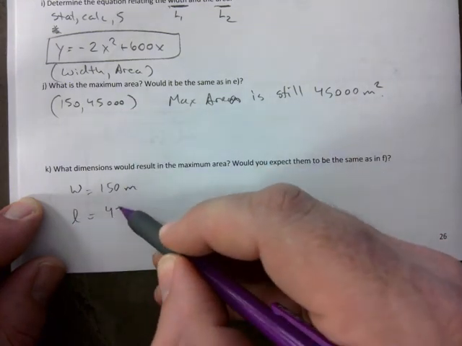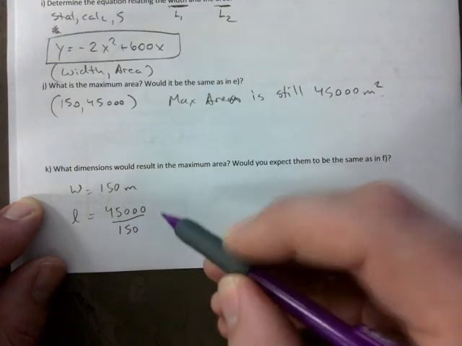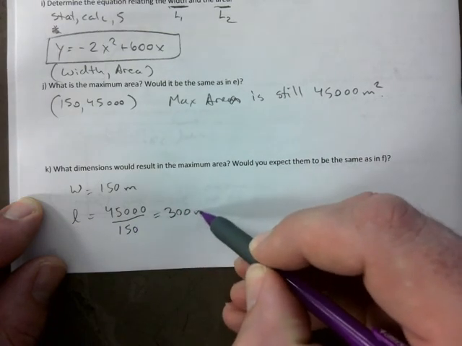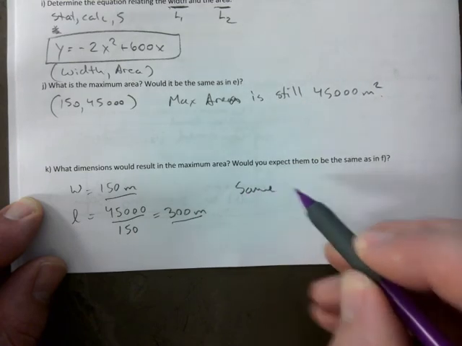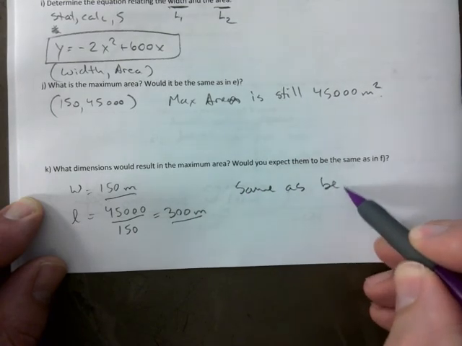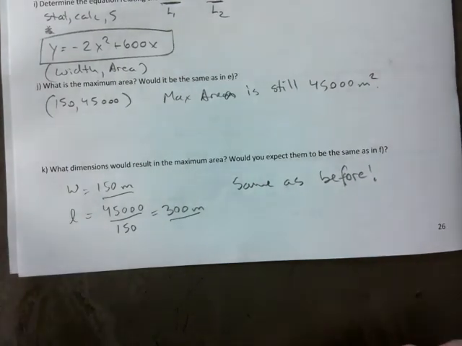Then length is going to be 45,000 divided by 150, which is 300 meters. Okay, same as before. Nothing changes. It just goes to show that it's all connected. Regardless which route you take, you should come up with the same dimensions, same maximum area. Everything stays the same.